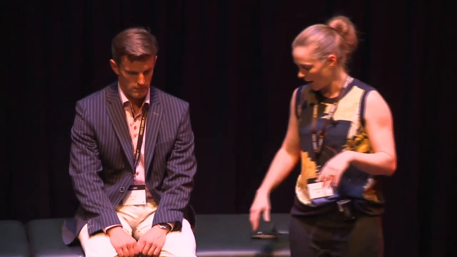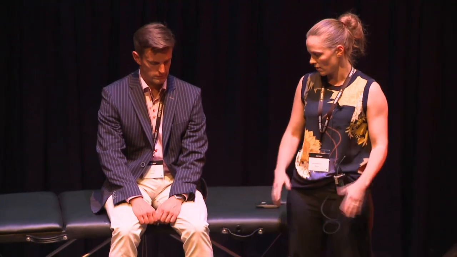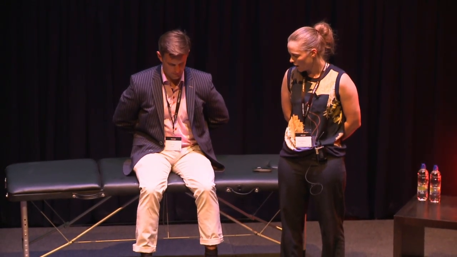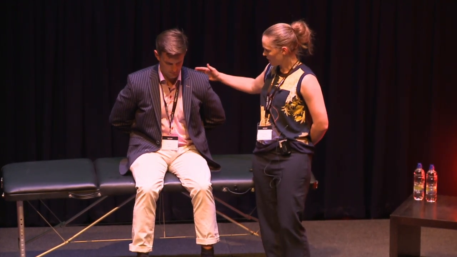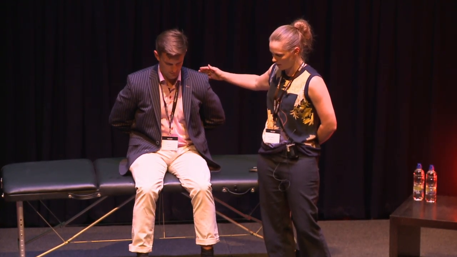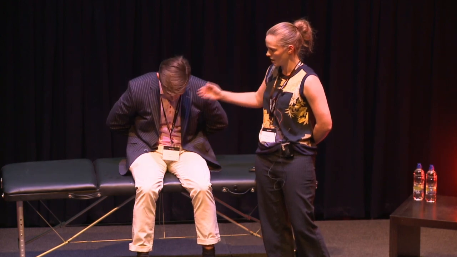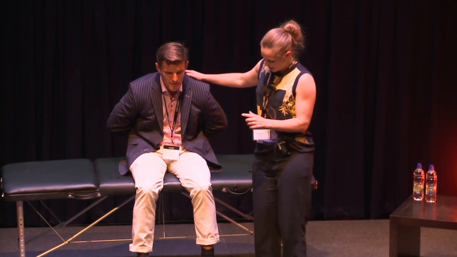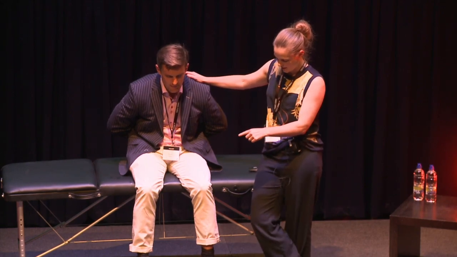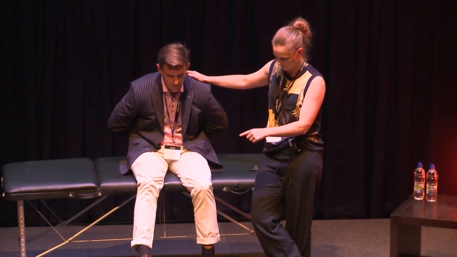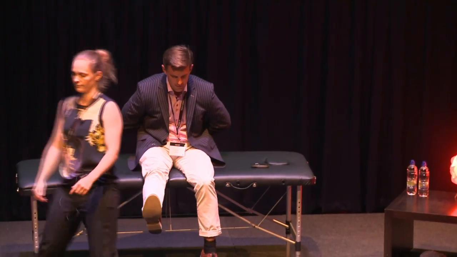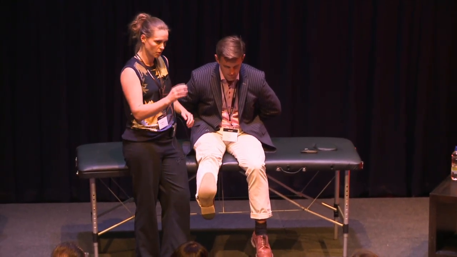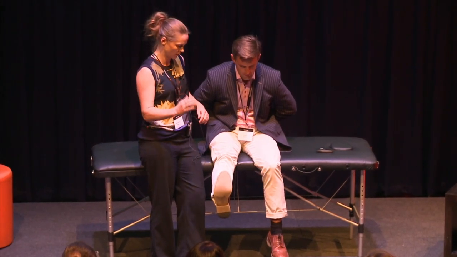The patient needs to be sat on the couch, nice and comfortably. You then ask the patient to put the hands behind the back. Then we get the patient to go into lumbar and thoracic flexion, keeping the head erect. Good. Then I ask the patient to extend the knee, and then dorsiflex the ankle. And each time you're asking the patient if they've got their symptoms.